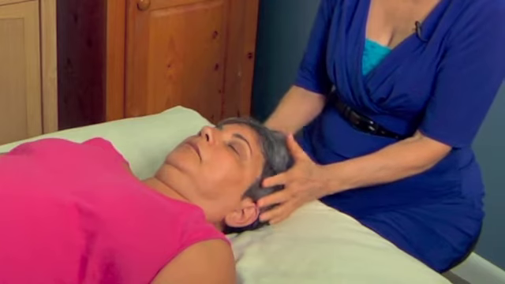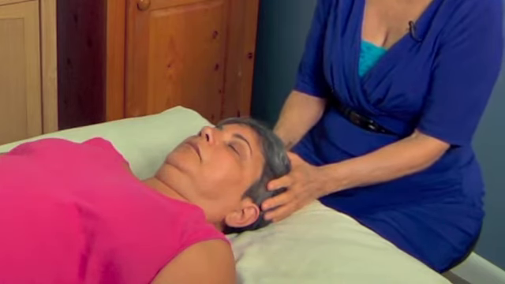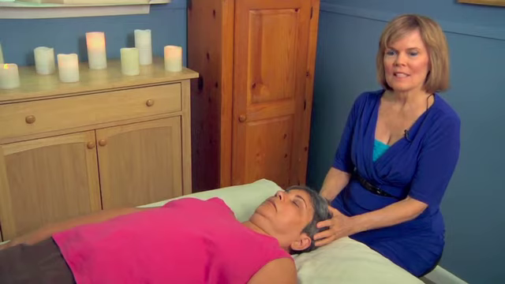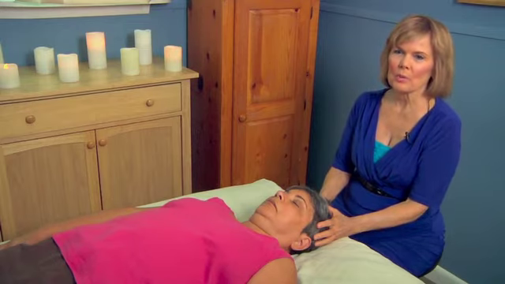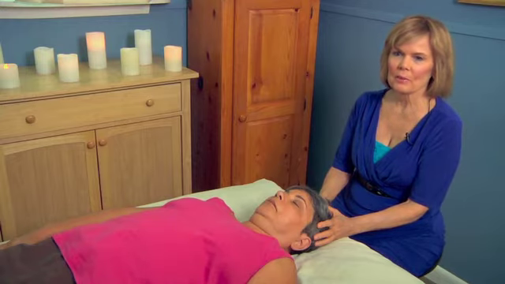Begin part 1 of the parietal lift by placing your hands on the parietal bones on either side of your client's head above the ears. Gently compress the parietal bones medially inward. Wait 10 seconds and release as the internal fluid pressures now laterally spread the parietals outward. Press and release several times.